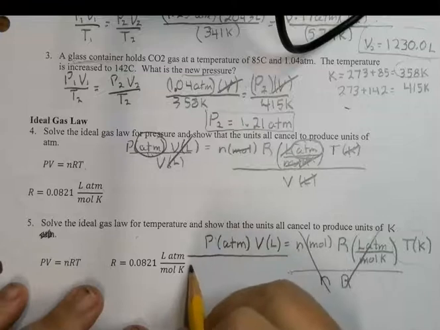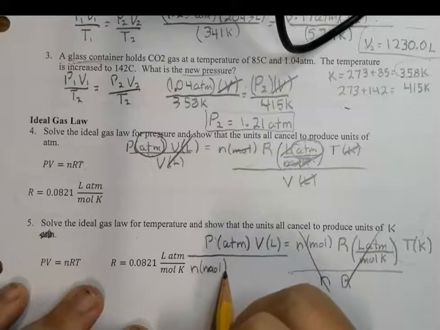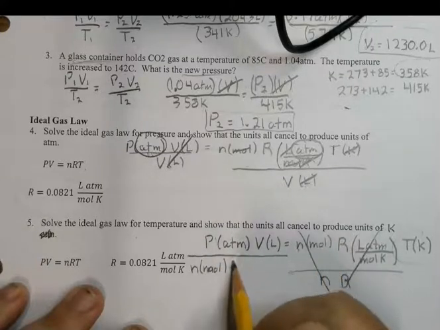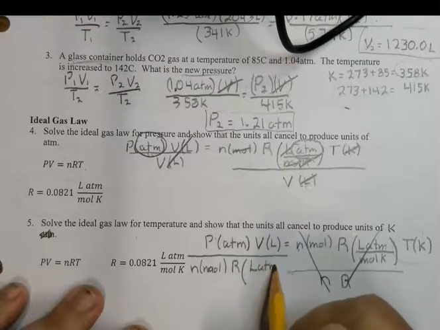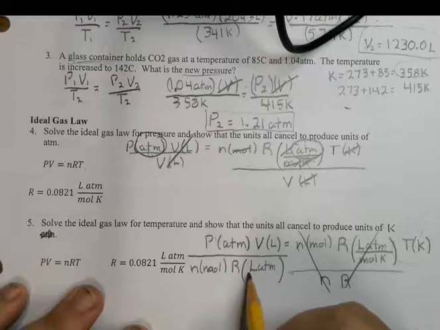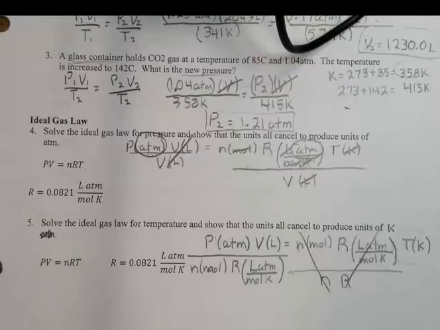So I have N in moles and R in liter atmospheres per mole Kelvin. All right, so let's see what cancels.